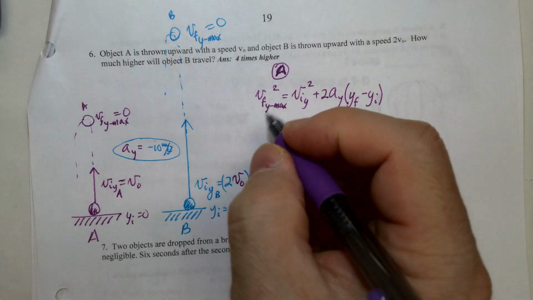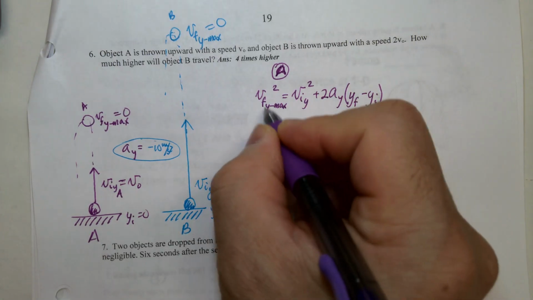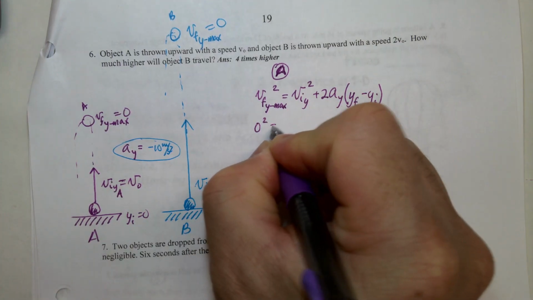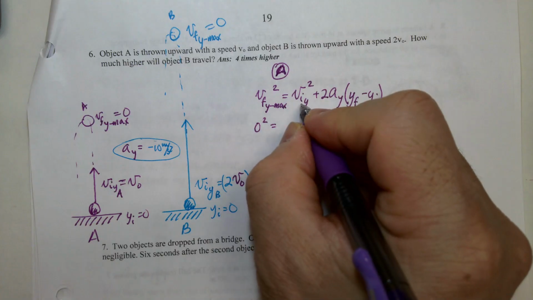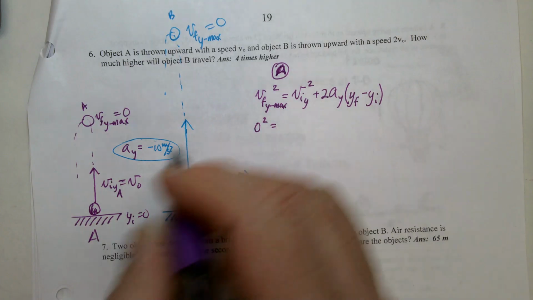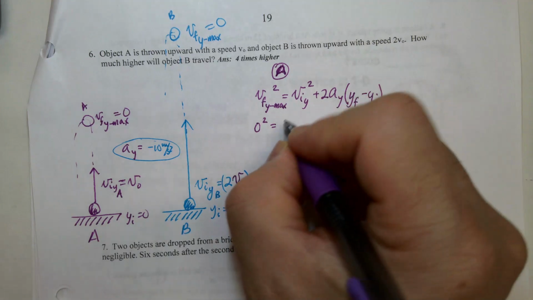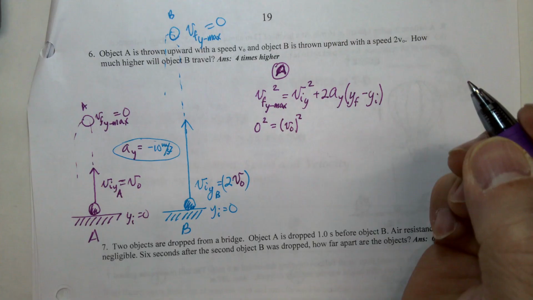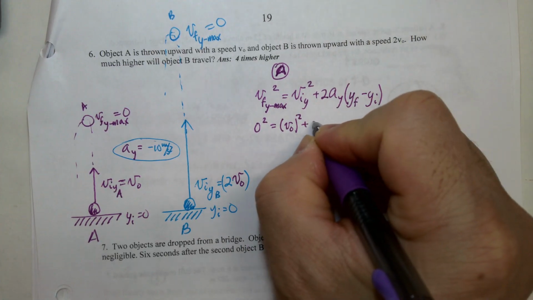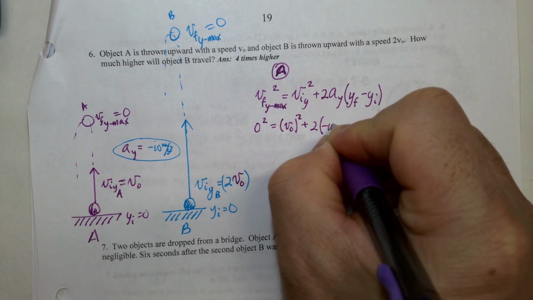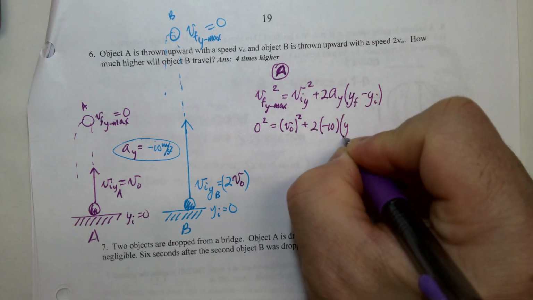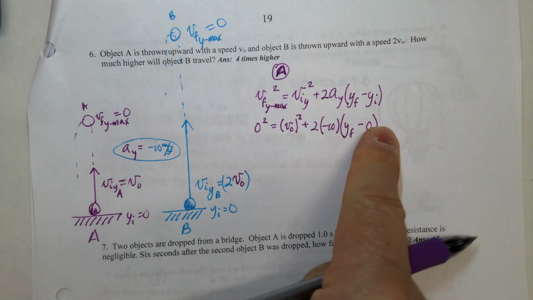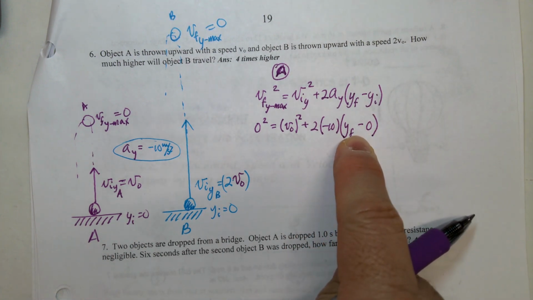So here, we know final velocity at y max is 0, so 0 squared. And initial velocity v initial y is v naught, so we have v naught squared plus 2 times negative 10 times y final minus 0. So y final minus 0 is just y final.